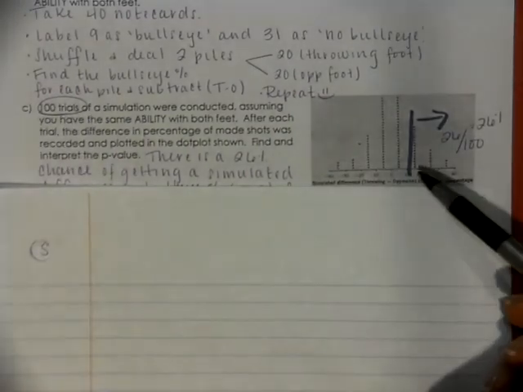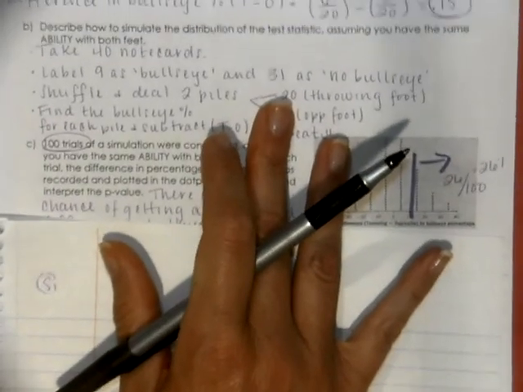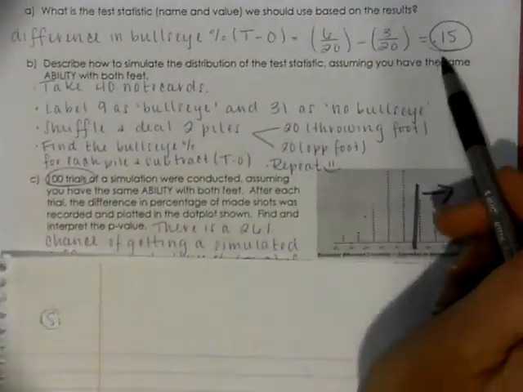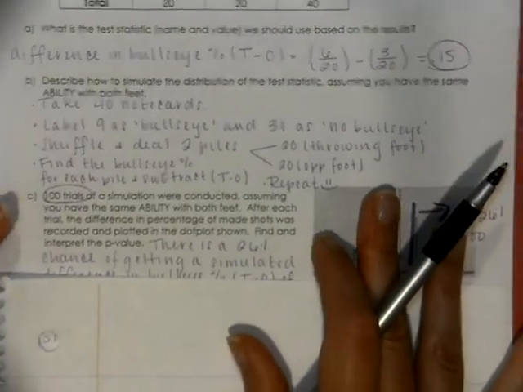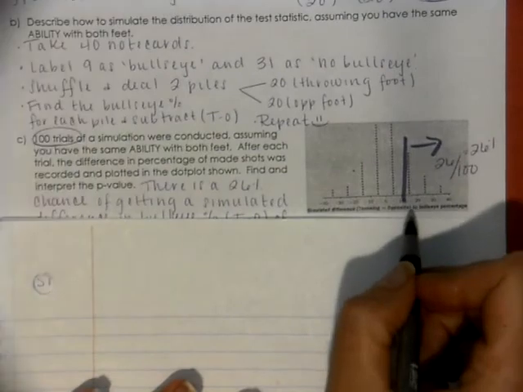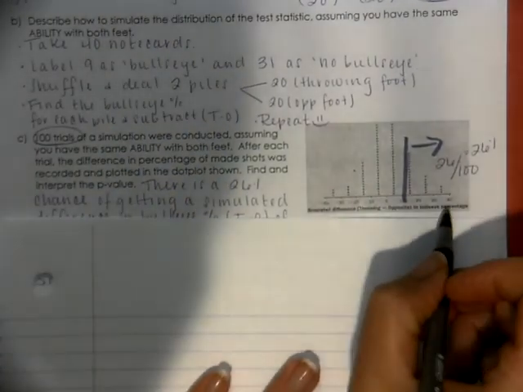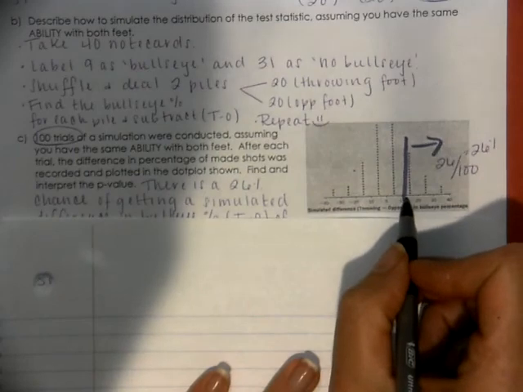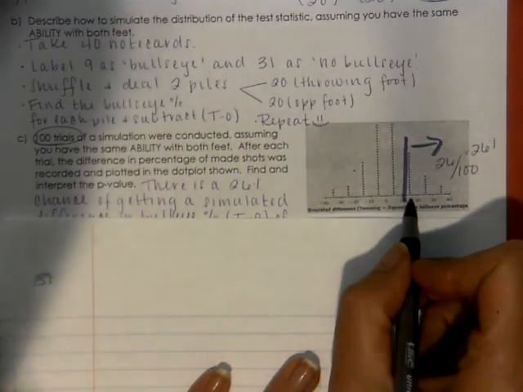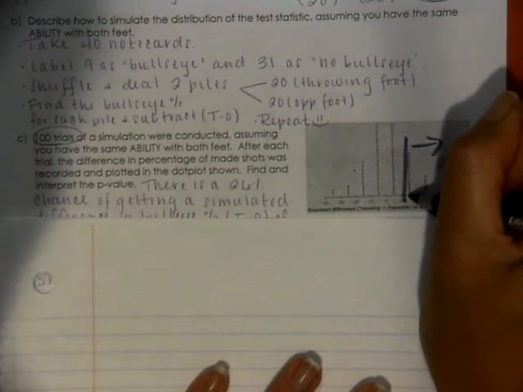Now remember, in order to find our p-value, we need our test statistic. So look back above. What was our test statistic? Our test statistic was the 0.15. So draw your line, find 0.15, which in terms of percentage is 15%. So those dots right in between 10 and 20 look like they're right at 15. Remember, we count those. So I'm going to draw my line right there.